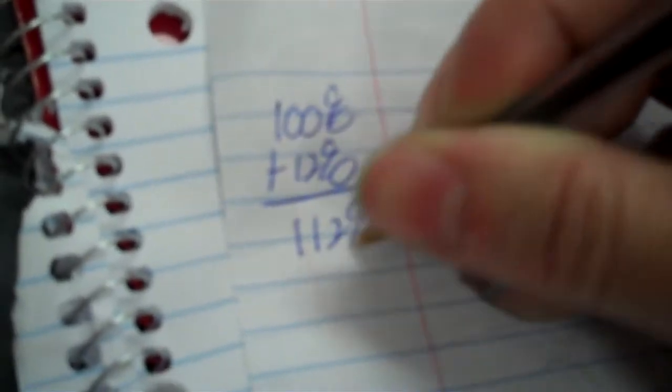I'm figuring out the after. And percent factor, I take 100% plus 12%, and that's 112%. Move it twice to the left, and that's 1.12.